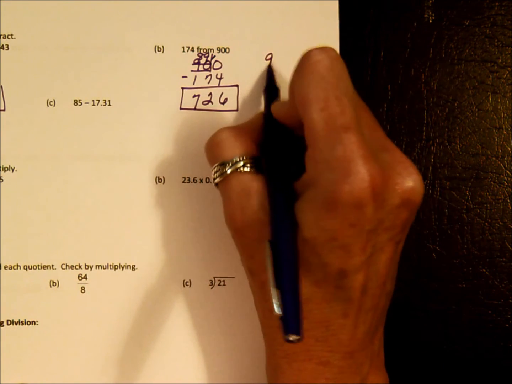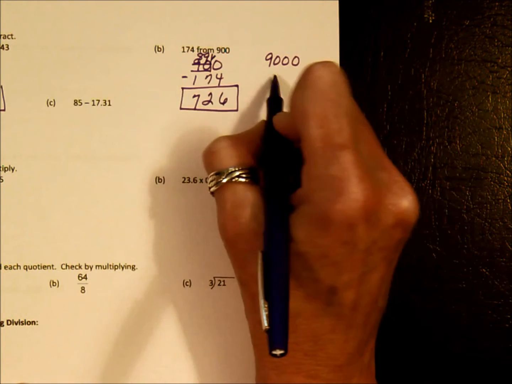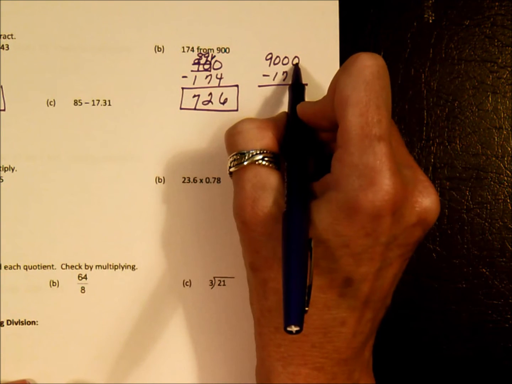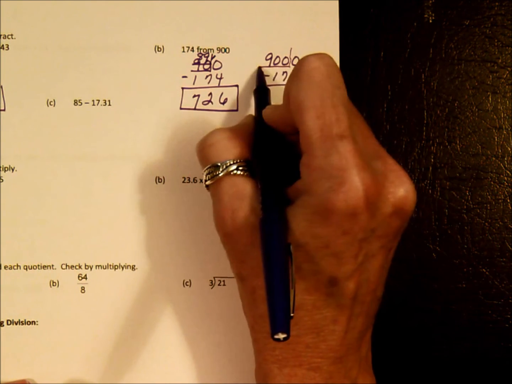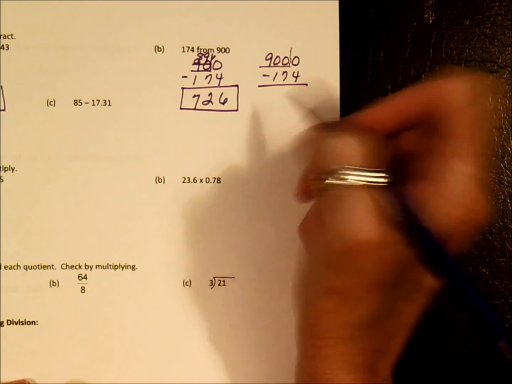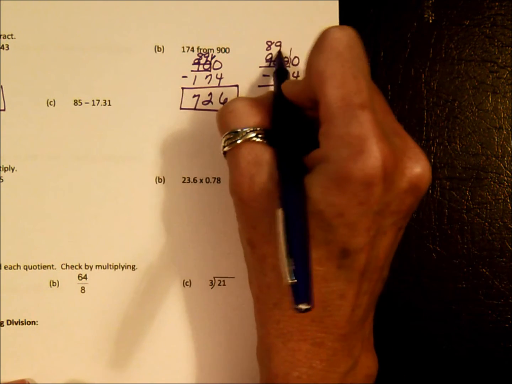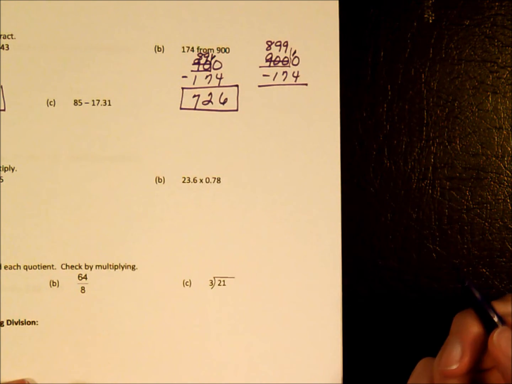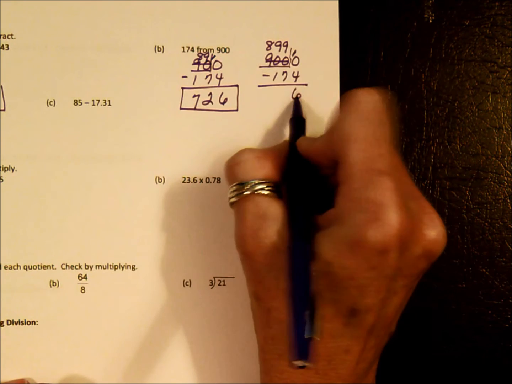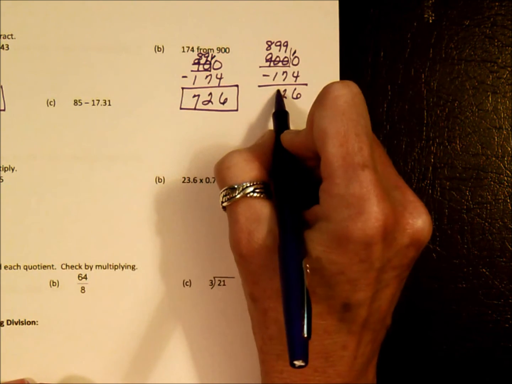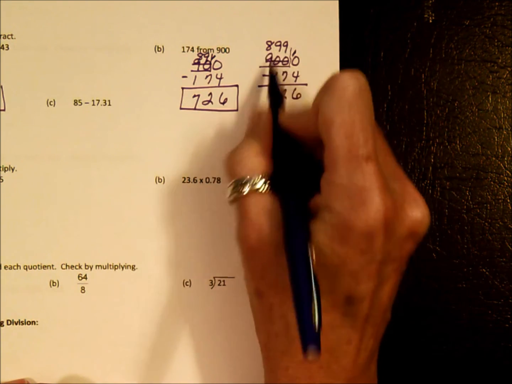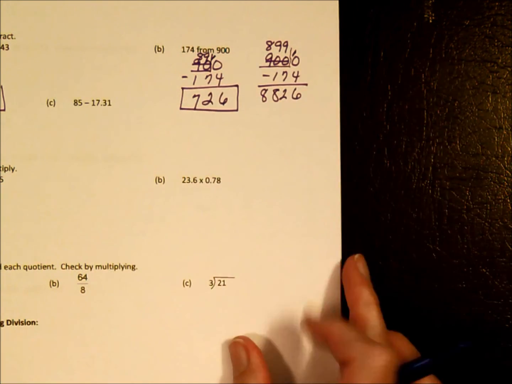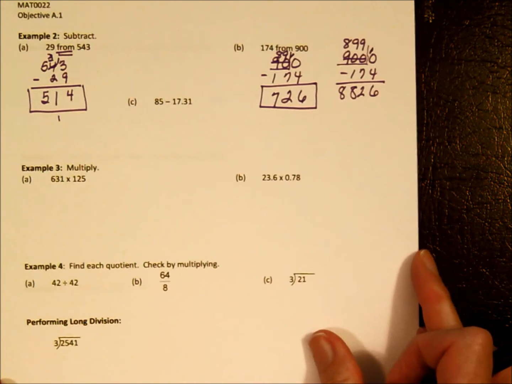Let's make that instead 9,000. Take away 174. All right? So we're going to borrow, but we're going to borrow from everything that's left. So you're borrowing from the 900. 1 below that is 899. And then this becomes a 10. Don't forget that becomes a 10, not a 9. 10 take away 4 is 6. 9 take away 7 is 2. 9 take away 1 is 8. And 8 take away nothing is 8. So you can do that no matter how many zeros you have. So it's a very handy little device there to use, a little method.